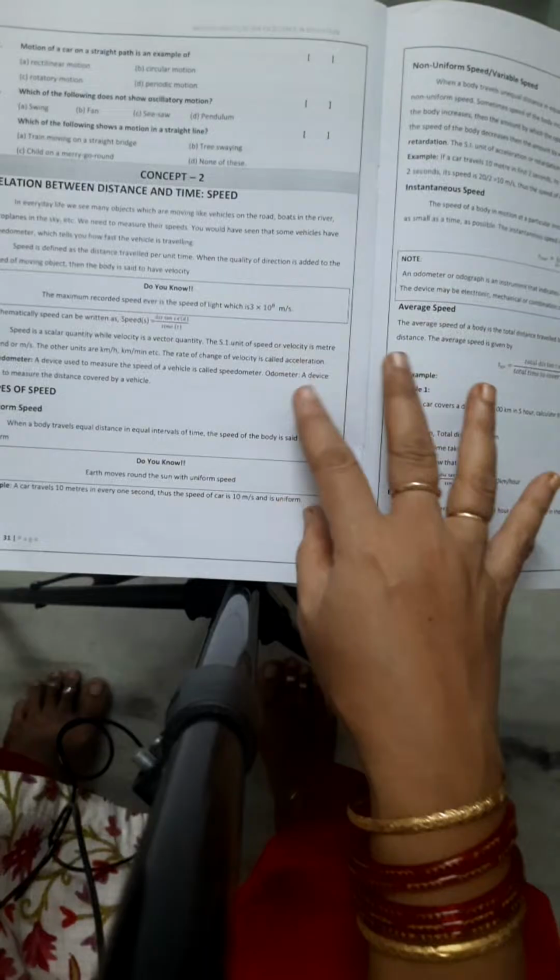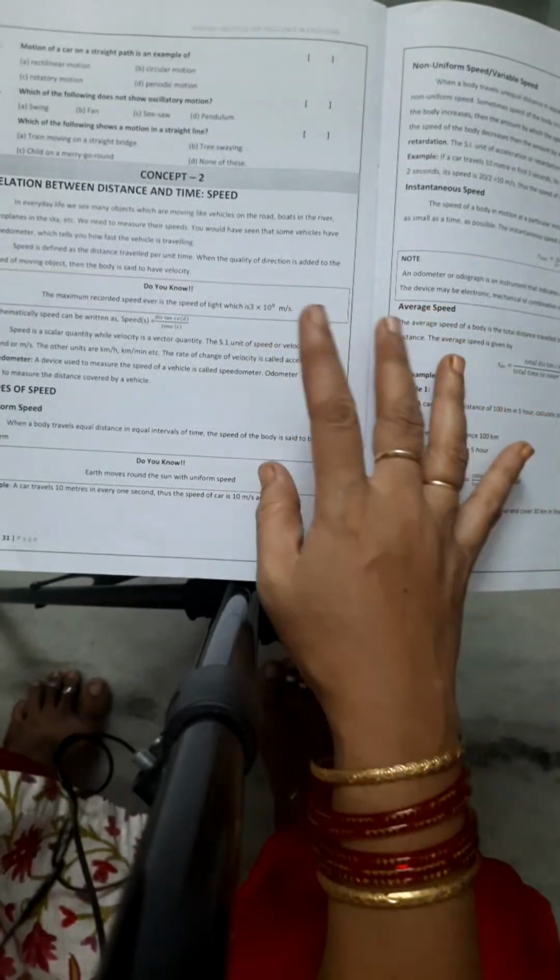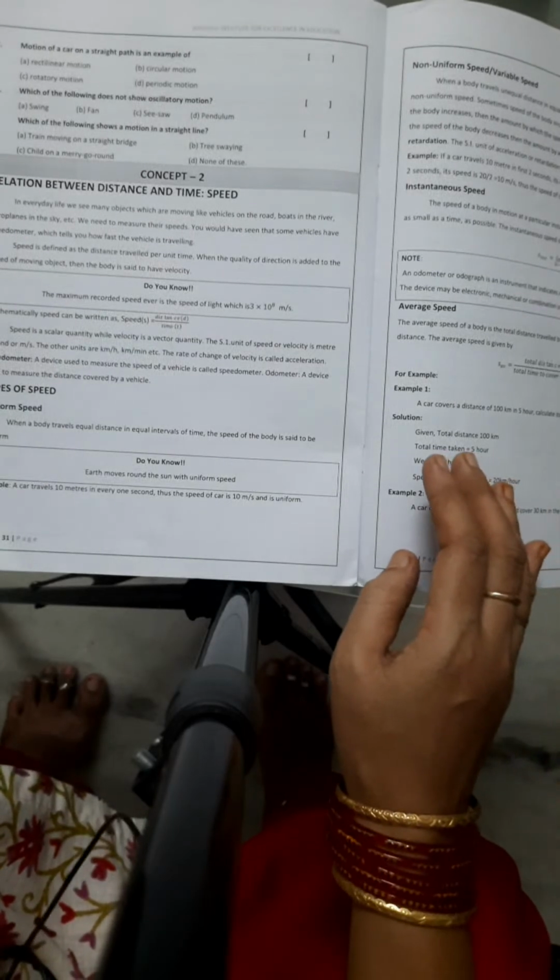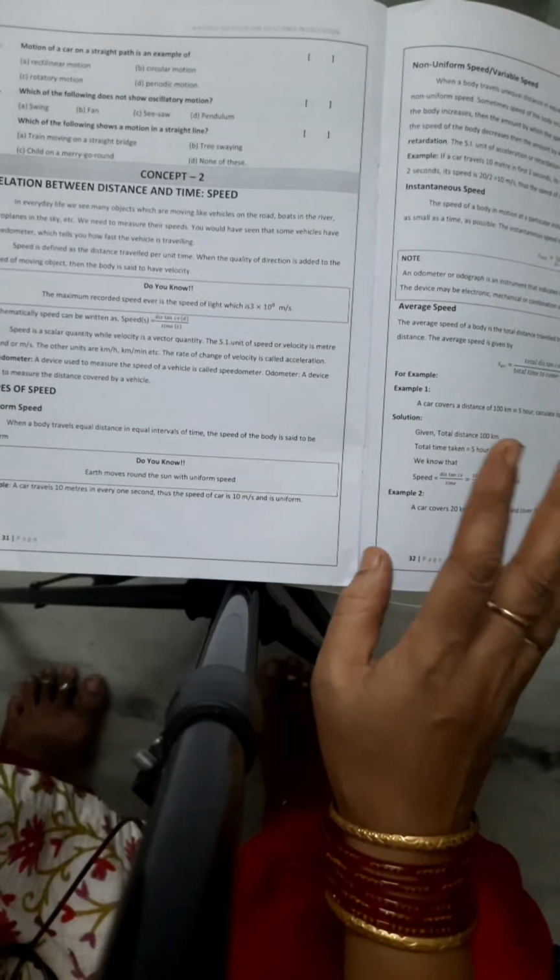Next, types of speed. There is a difference between speed and velocity. They can ask: speed is a scalar quantity, whereas velocity is a vector quantity. So what are scalar and vector quantities? Scalar quantities have only magnitude but no direction, whereas vector quantities have both magnitude and direction. In that sense, velocity is a vector quantity.